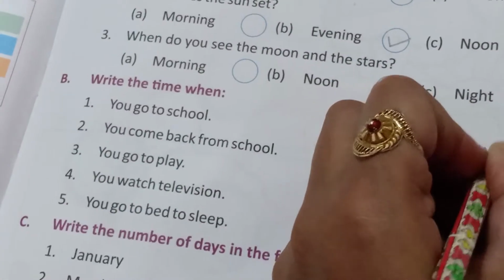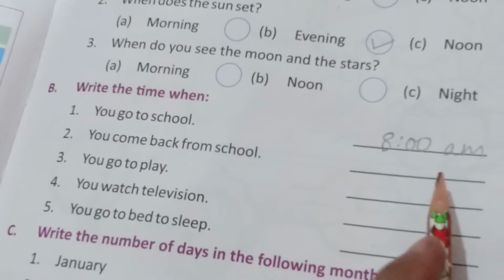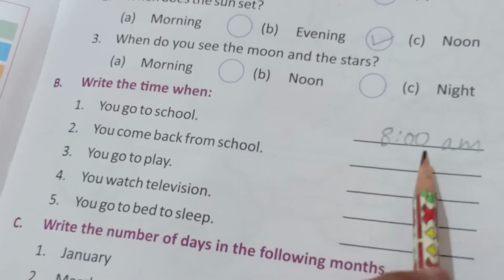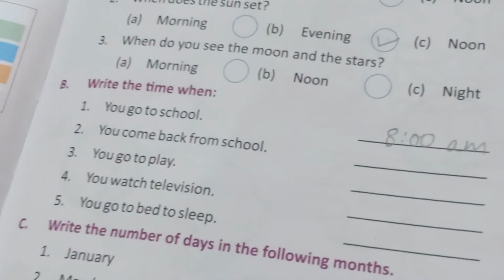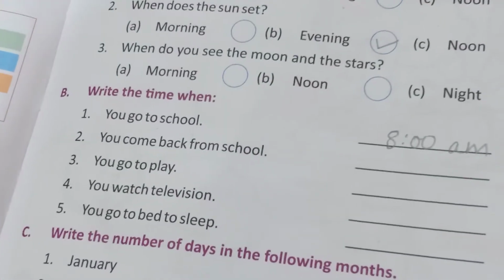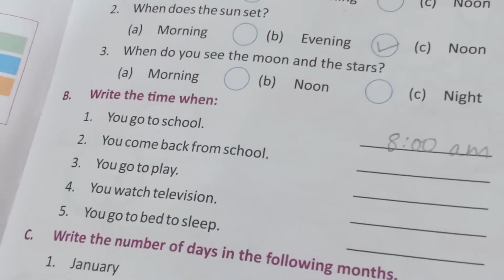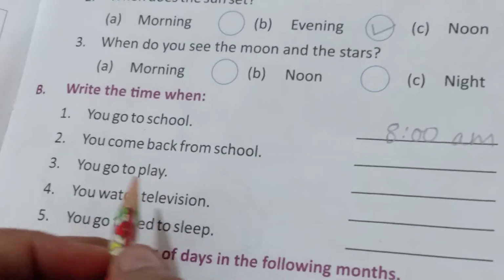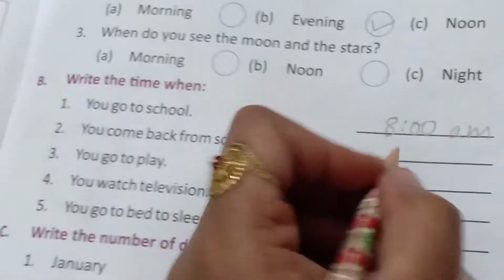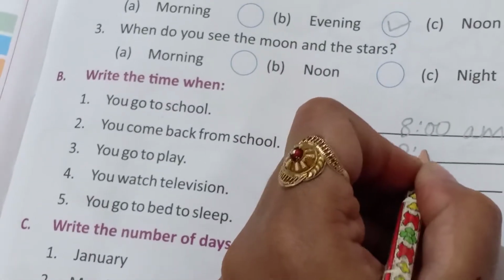a.m. Okay, when we write the morning time, we use am, and when we write the time of evening, we use pm. After 12 o'clock we start writing pm, and before 12 o'clock we write am. Is that clear? So you come back from school at 2 pm.